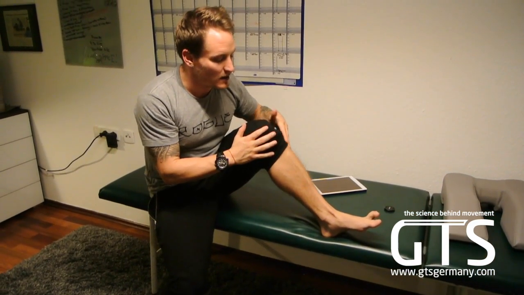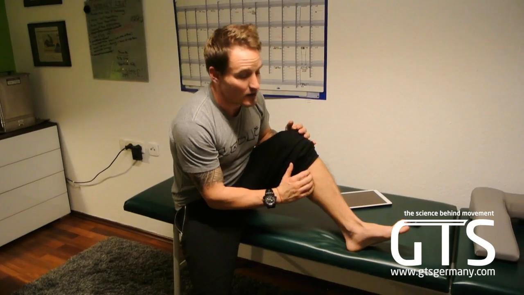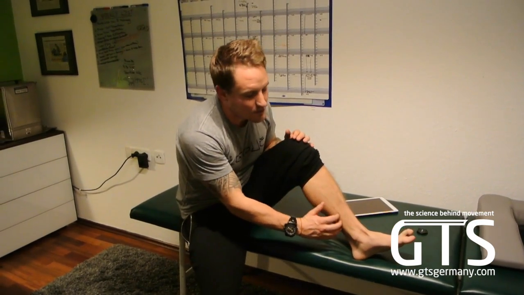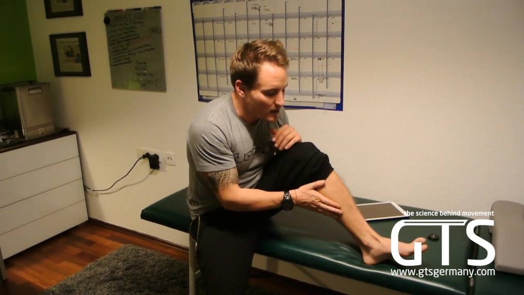So shin splints, what are they? There's no German name for them. I think they're known across the world as shin splints. We've got two versions of them. We've got anterior, which come here, and we've got posterior, which comes back here. Because one is the anterior tibialis, the other one is the posterior tibialis. So today we're going to talk about the posterior ones because this is what I see the most of.